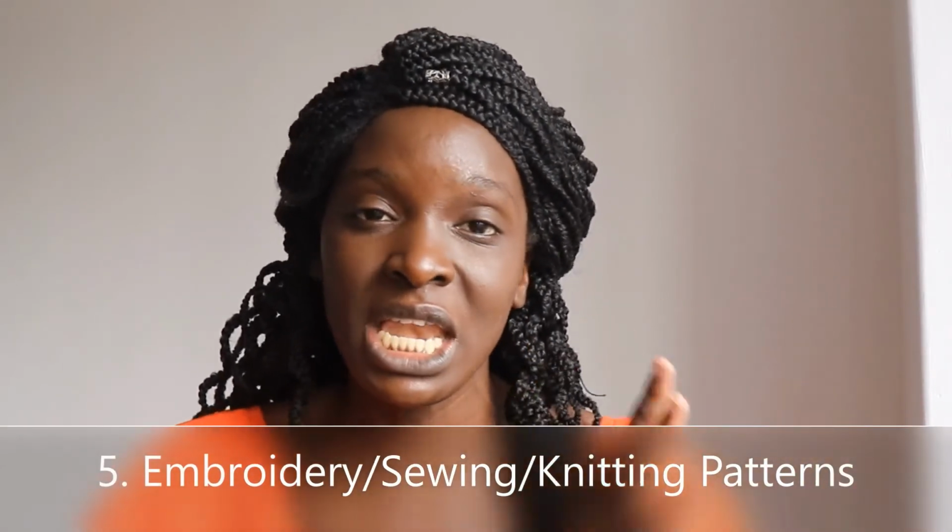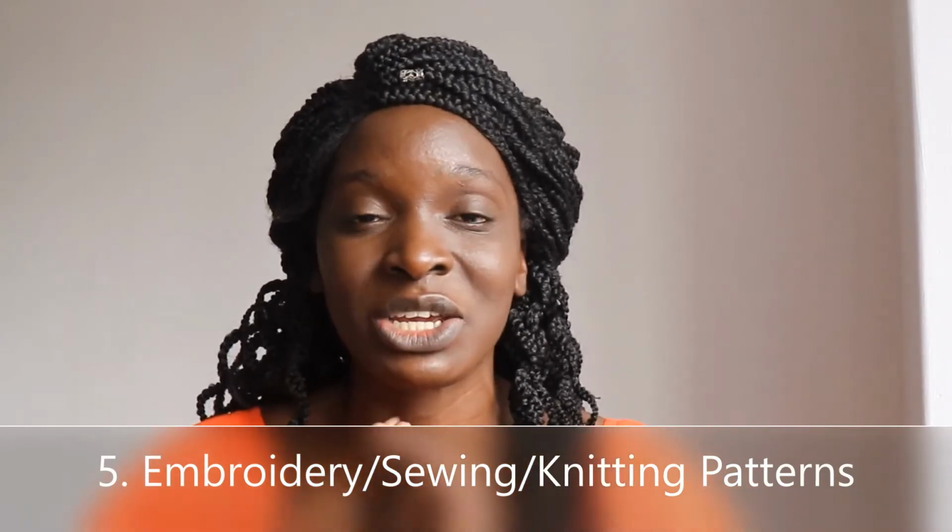The number 6 digital product that you can sell on the Etsy.com platform is crochet patterns, or knitting patterns, or embroidery patterns, sewing patterns. And this can be sold to both new people who are just getting into crochet, for instance, or knitting or sewing, or you can sell it to people who already have these skills.